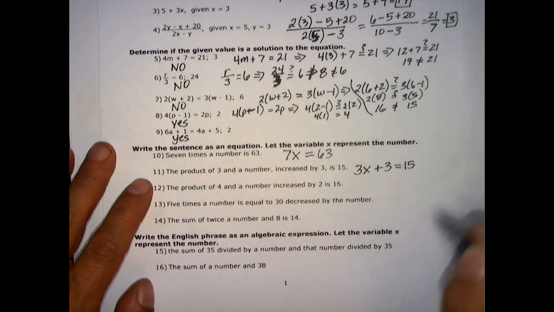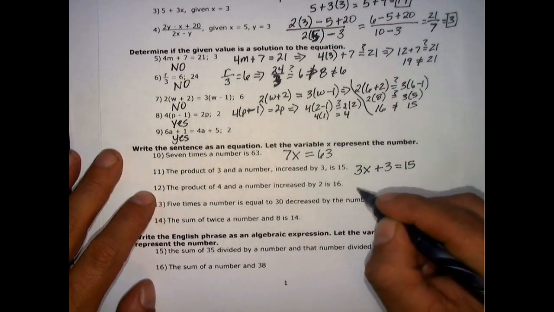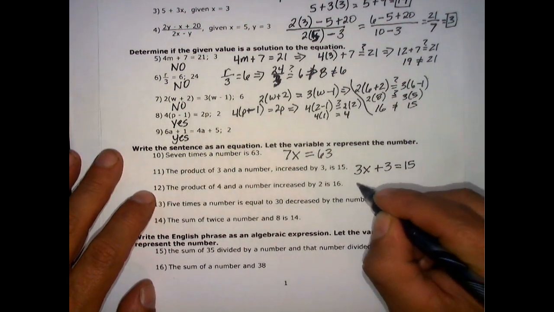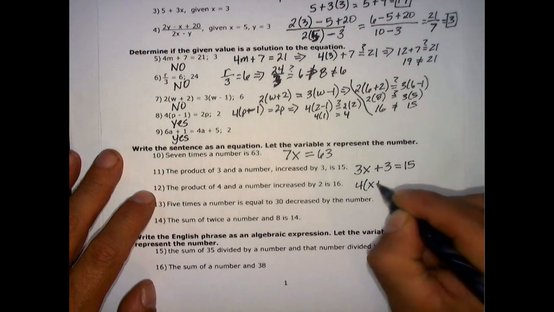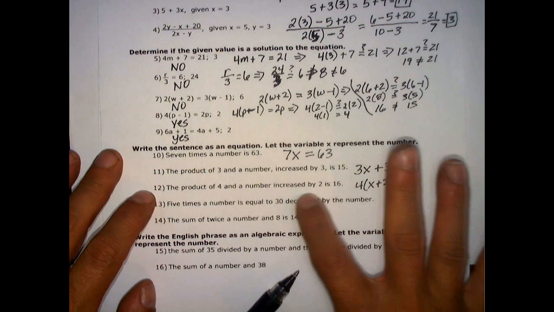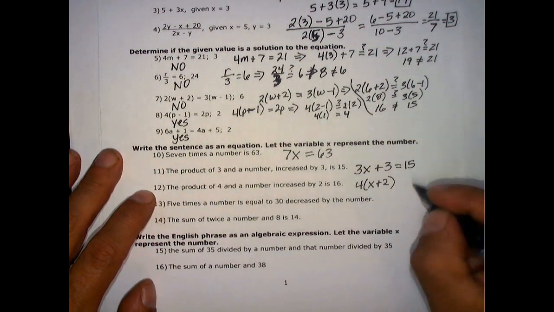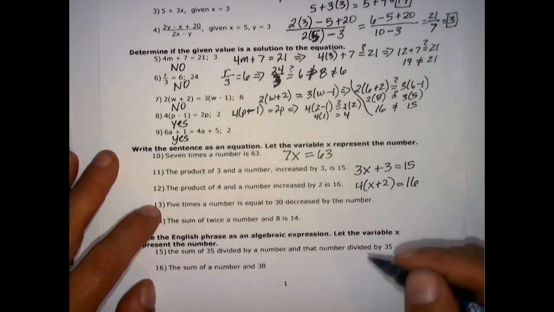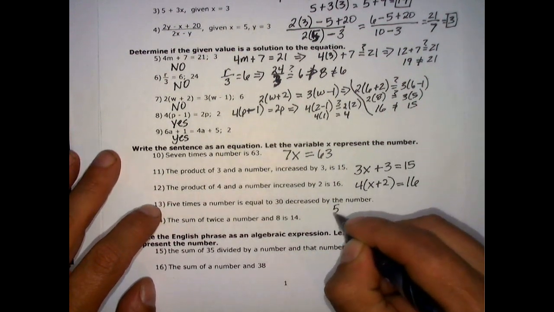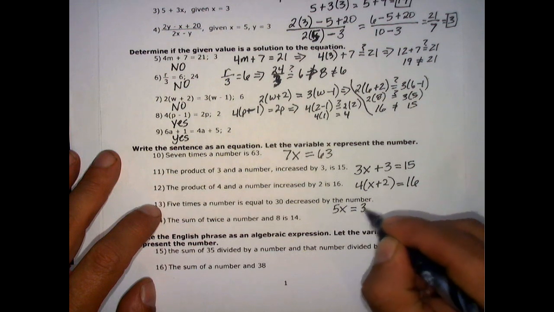You see the difference there with the comma? The next one doesn't have a comma, so we'll have the product of 4 and a number increased by 2, which is going to look like this. So we're going to multiply 4 by a number increased by 2. So that means we do that first. No comma. And that's equal to 16. 5 times a number is equal to 30 decreased by the number.